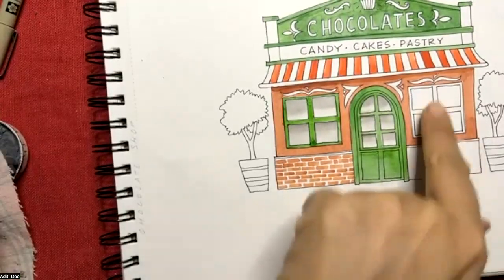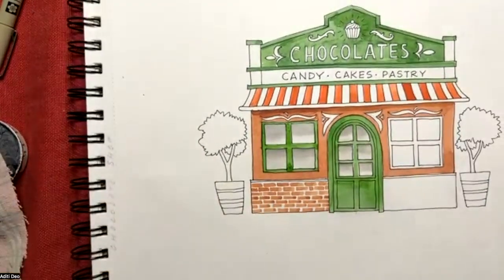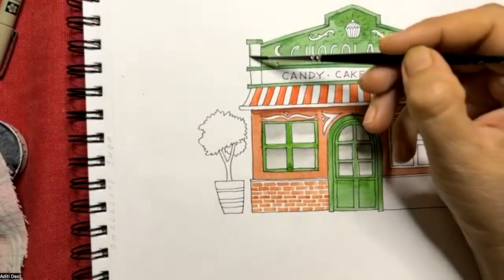I'm going to paint this side window only after I paint all the glass. This frame.